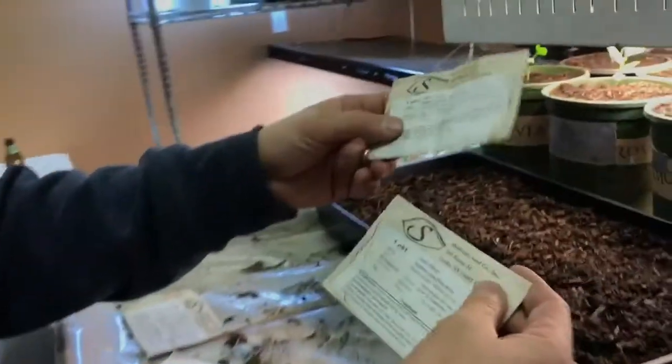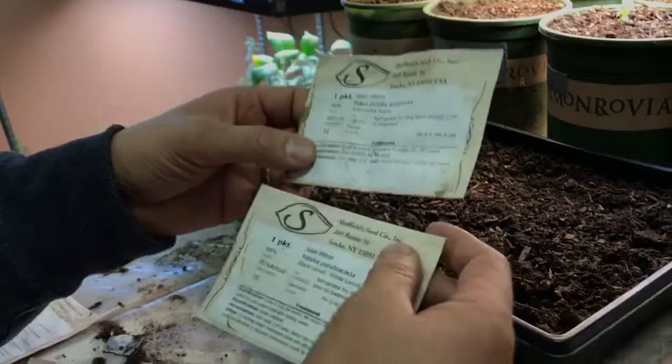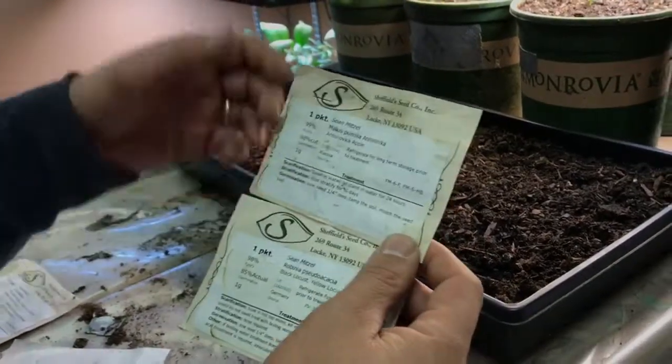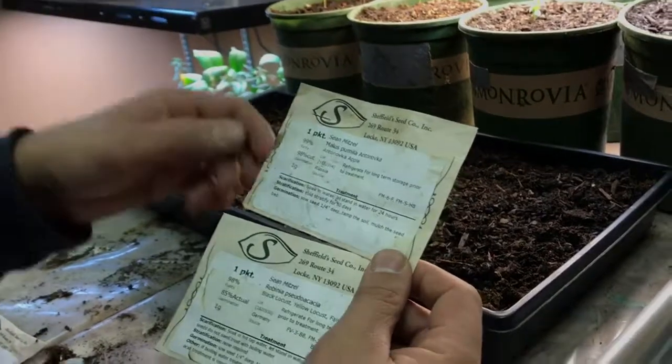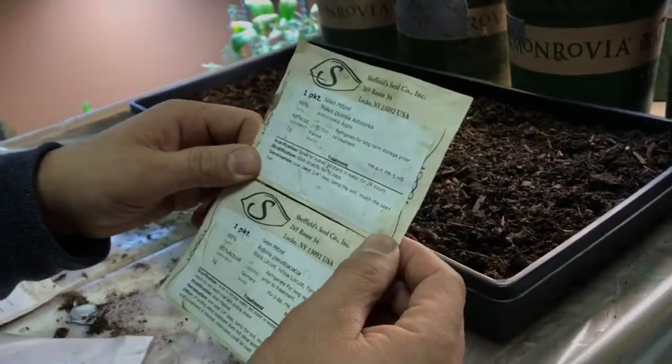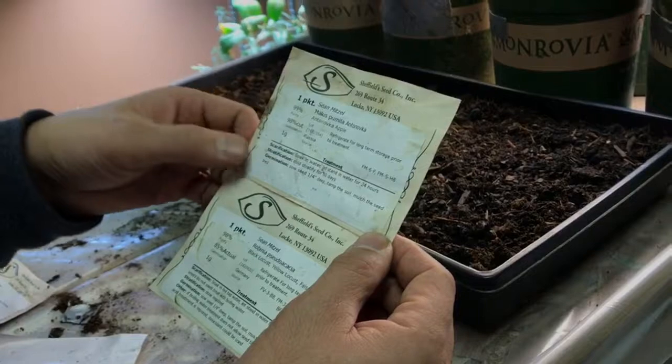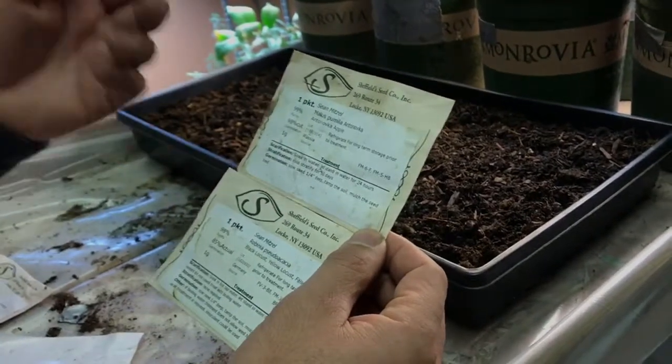This is Sheffield's seed company, great company. We're not affiliated with them in any way, although it would be cool if we were. They're a good company. We've had good success with them so far. And we have a couple different species of tree here. You have Antonovka apple and then black locust.